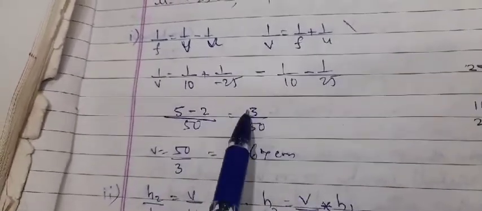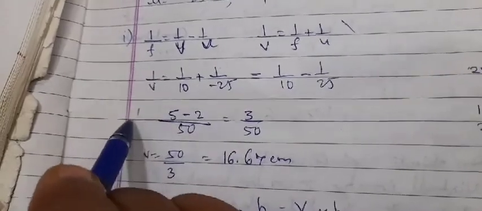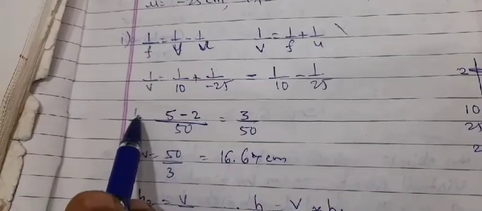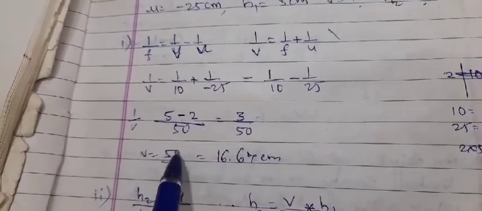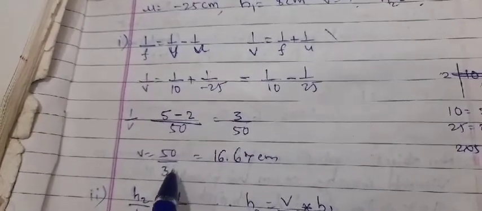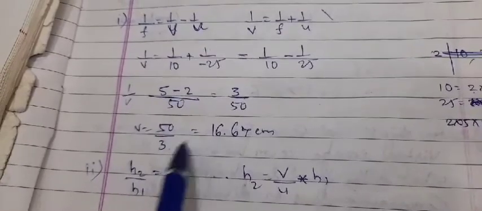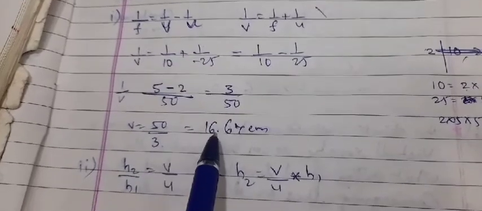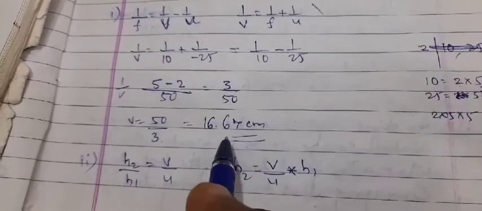Now this value we got, that is 1 upon v. Okay, this is 3 upon 50. Because this value is 1 upon v is equal to 3 by 50. Now I am bringing this v in the numerator, so v is equal to, the 50 will go in the numerator and 3 will go in the denominator. Now if you simplify this, the answer will be v is equal to 16.67 centimeter. So this we got, the distance of the image.